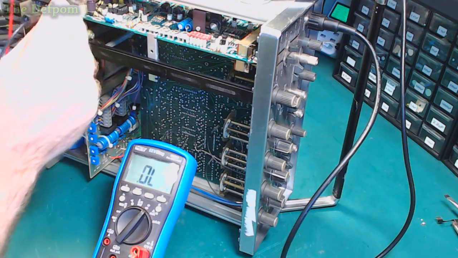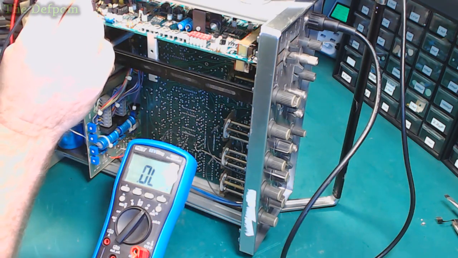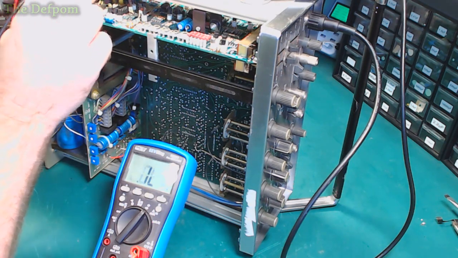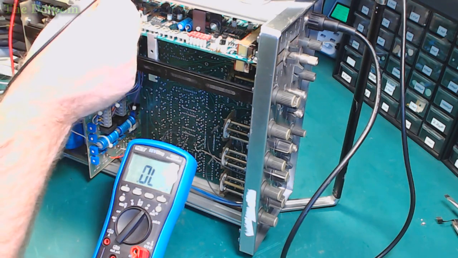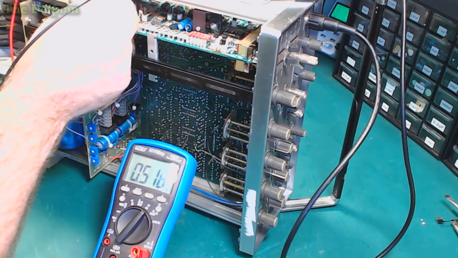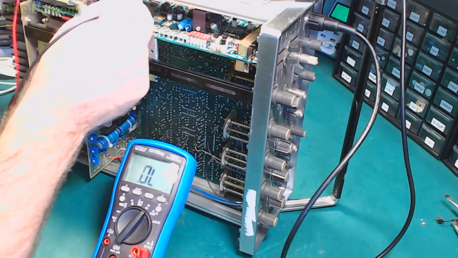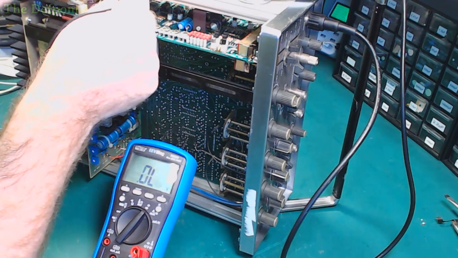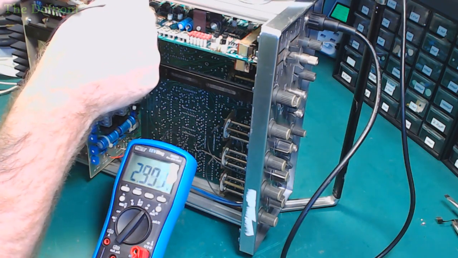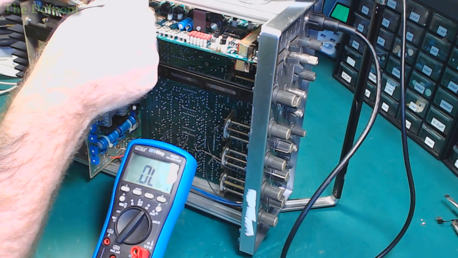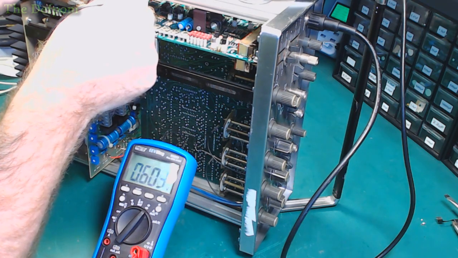Now seems okay, this is not shorted. 0.5, 0.5, it looks about right. Open, and hopefully open too.